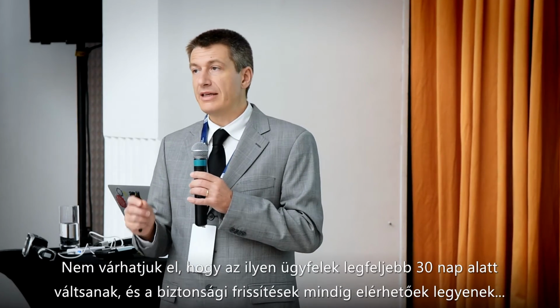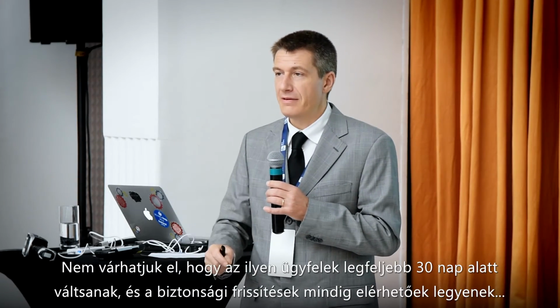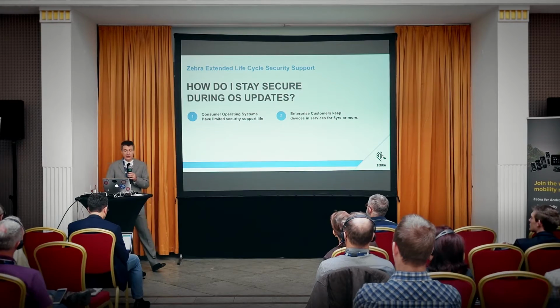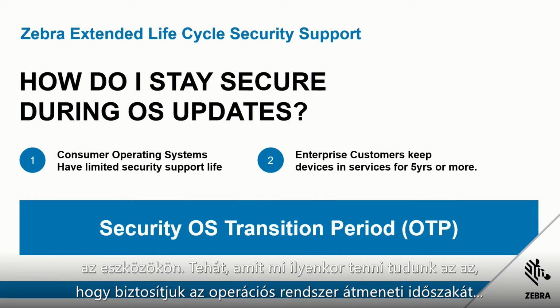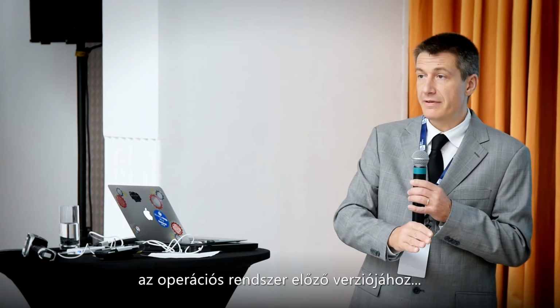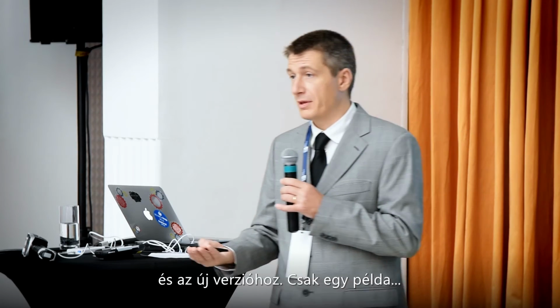So you cannot really expect that they move in less than 30 days to keep always the security updates available on the device. So what we are doing in this case, we are providing this OS transition period, 12 months where we are going to supply security updates for the previous operating system and for the new operating system.